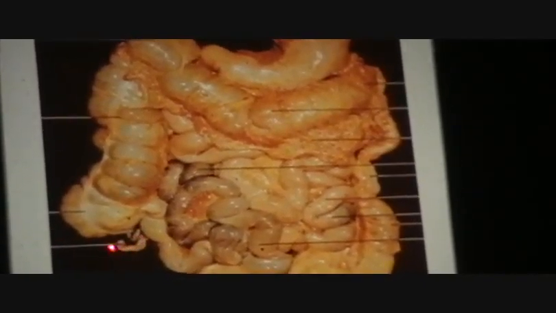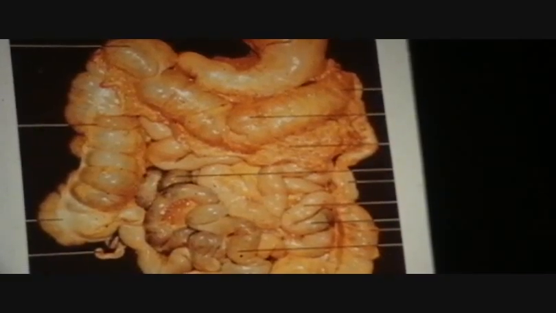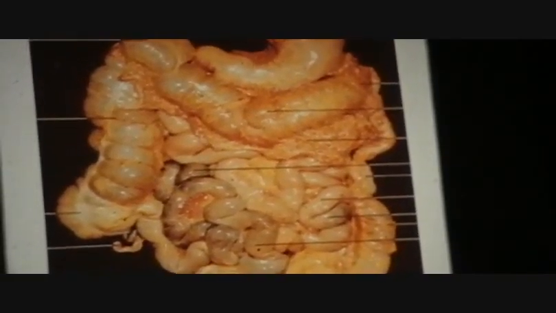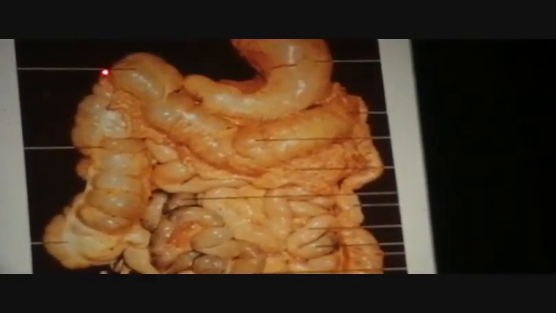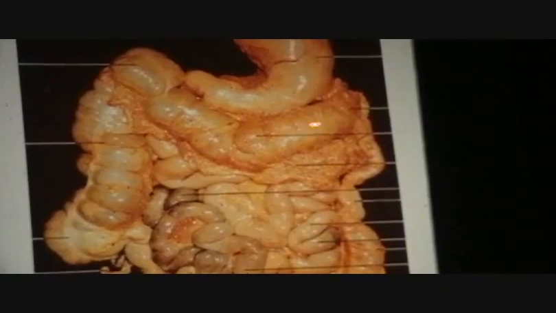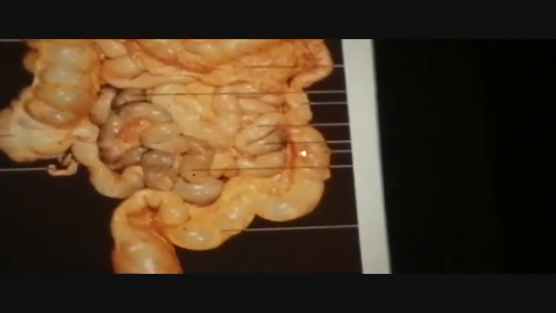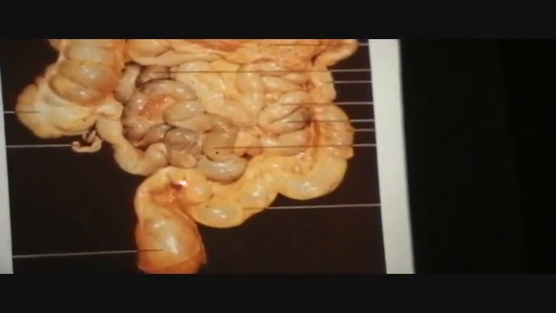We only name it because it's part of that structure, but functionally you really don't think of the appendix having anything to do with GI function. Nothing to do with digestion. And then ascending, hepatic flexure, transverse, splenic flexure, descending, sigmoid, rectum.